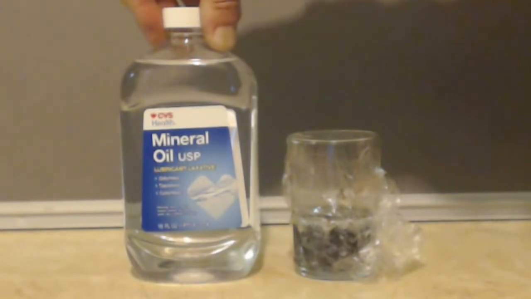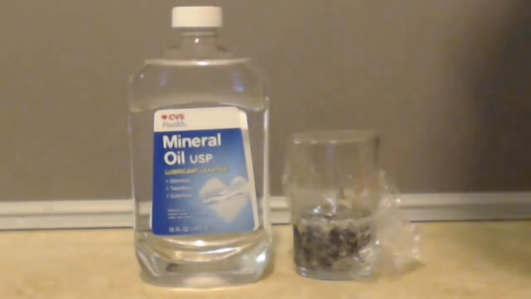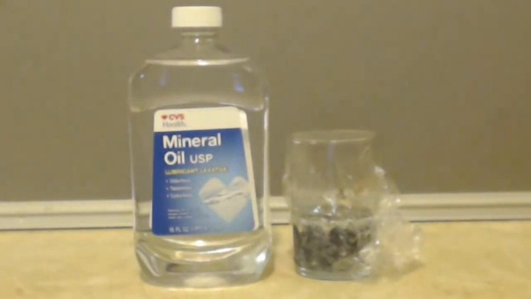Other than the water, it also has some kind of, what is it? Di-alpha tocopherol as a preservative. Probably has a very, very small amount of it. I have no clue how much.